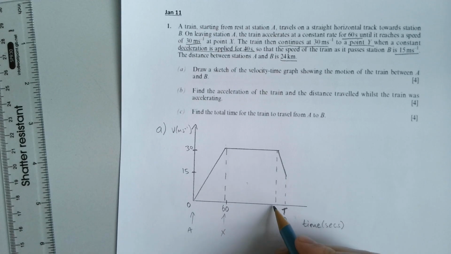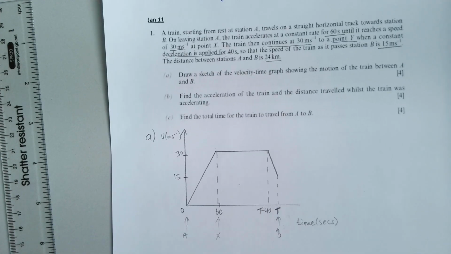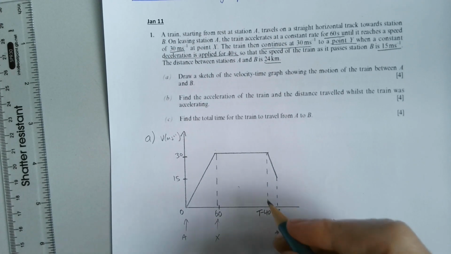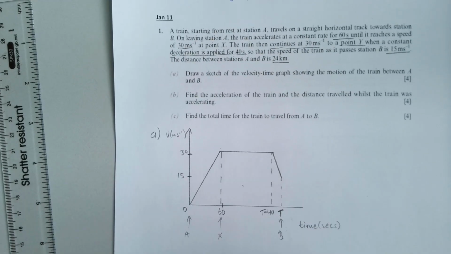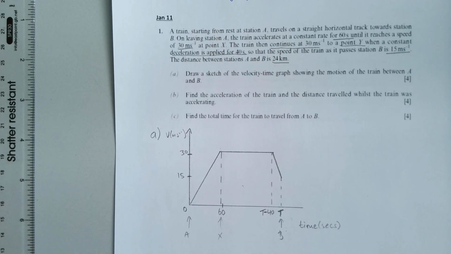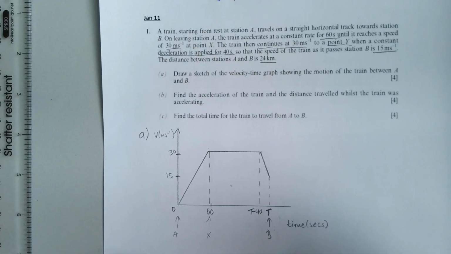So we know that this time here must be 40 seconds less than T. So we'll just say T minus 40. And that's about as much as we can do, really. We can't go any further with that. So let's just take a look at part B then.